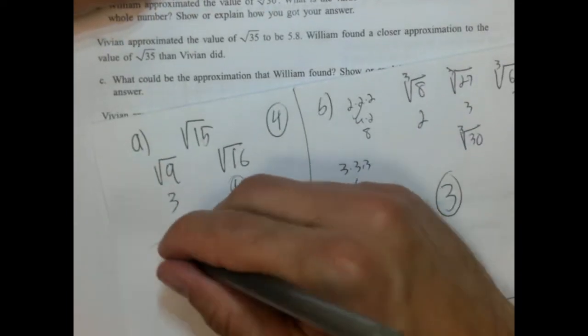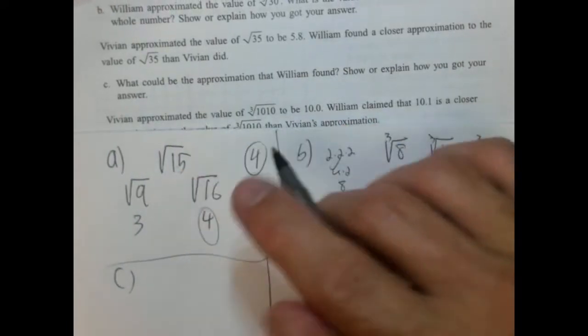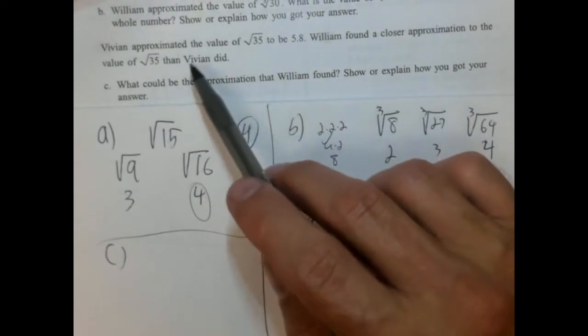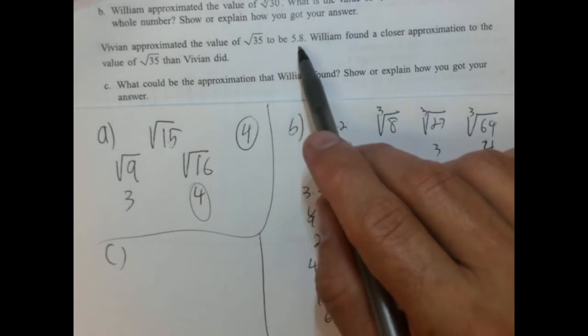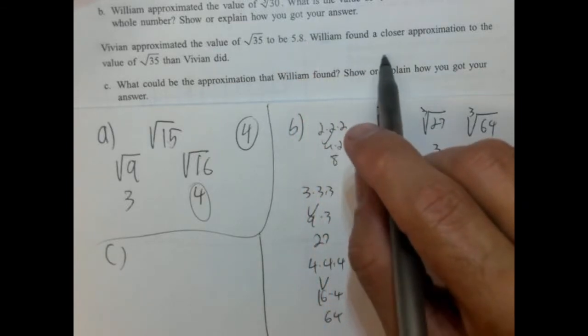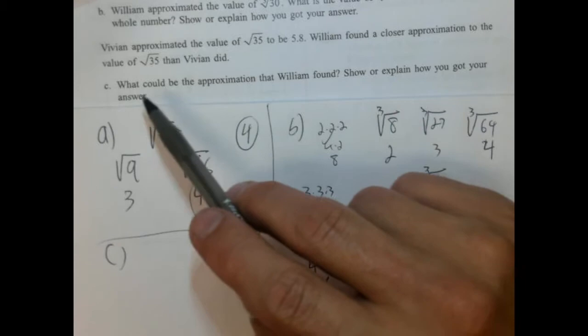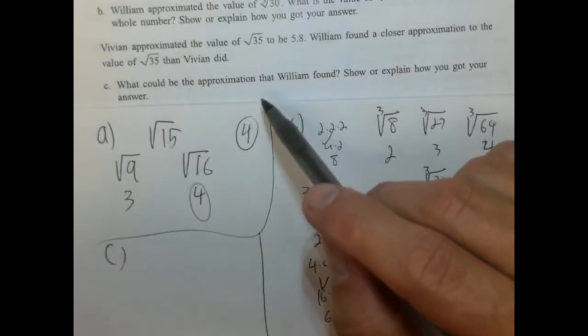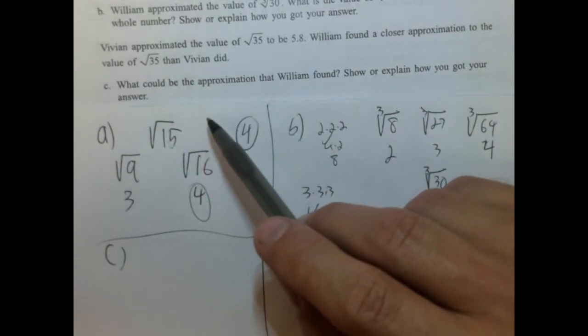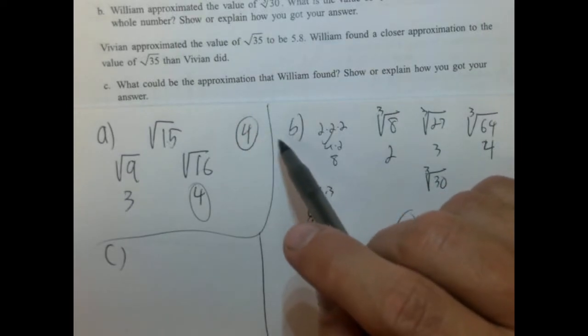Okay, part C. Vivian approximated the value of radical 35 to be 5 8/10. William found a closer approximation to the value of radical 35 than Vivian did. What could be the approximation William found? Show or explain how you got your answer.